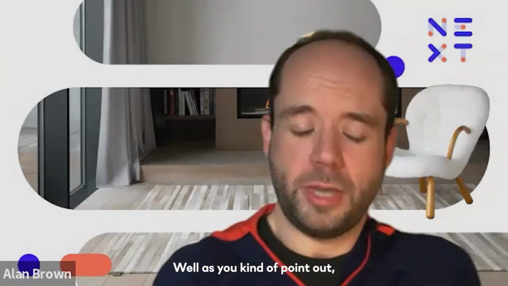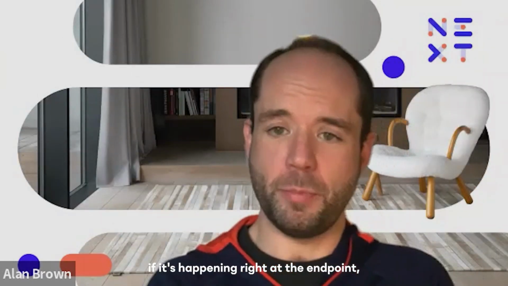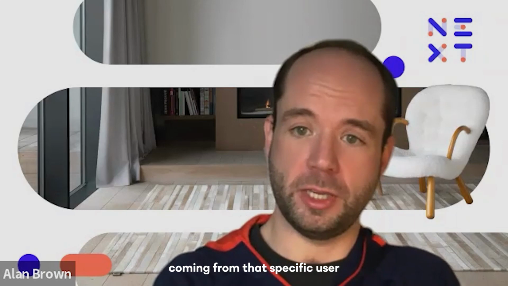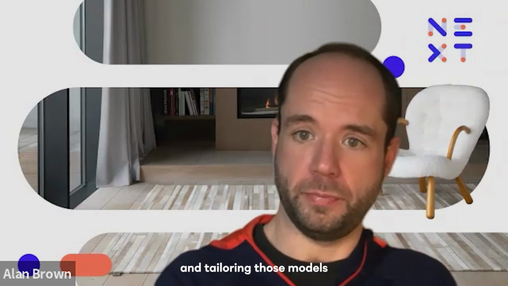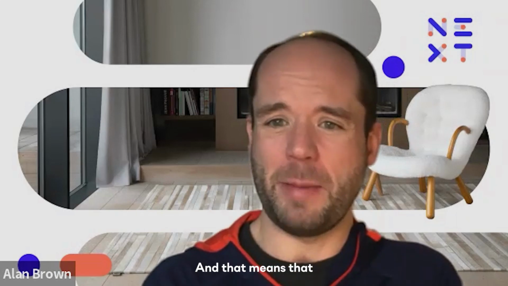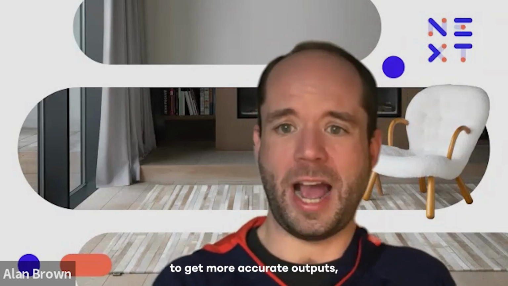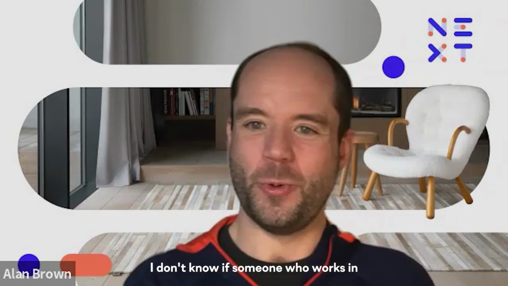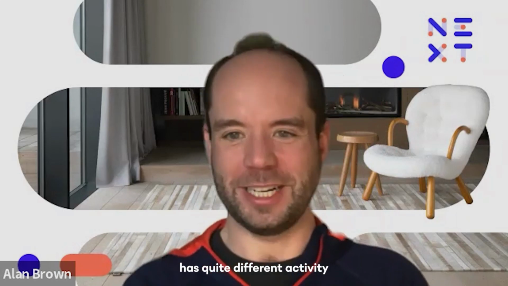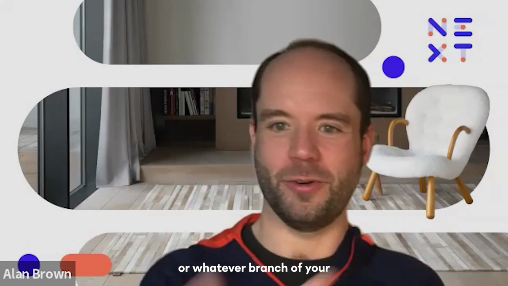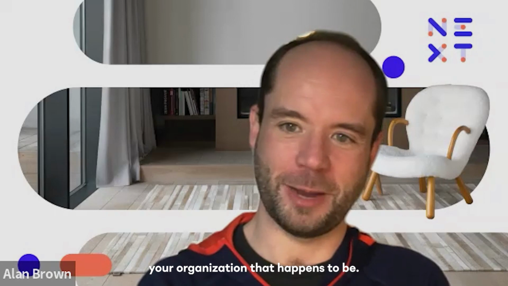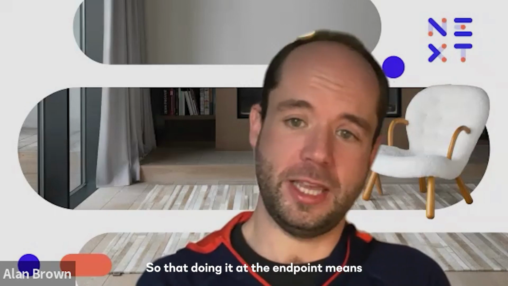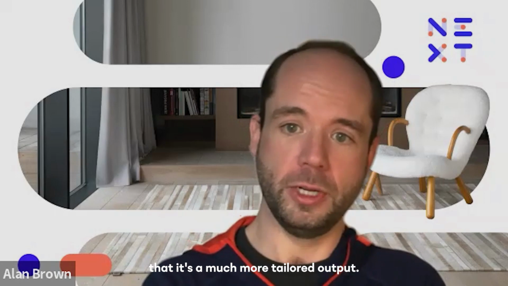Yeah, so as you point out, if machine learning is happening right at the endpoint, that means it's looking at the individual data coming from that endpoint, from that specific user, and tailoring those models to that behavior in particular. That means we're more likely to get more accurate outputs from that machine learning. It's quite likely that someone who works in your finance department has quite different activity from someone who works as a software engineer or in sales and marketing, or whatever branch of your organization that happens to be. So doing it at the endpoint means it's a much more tailored output.